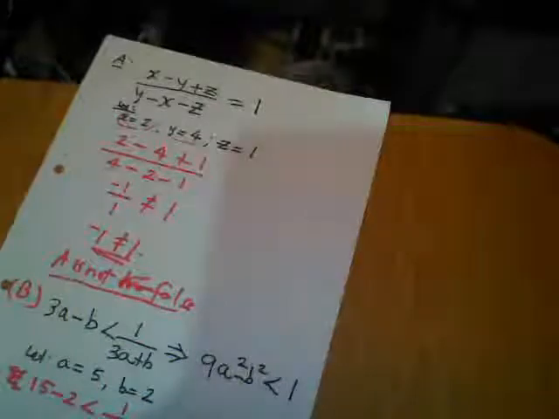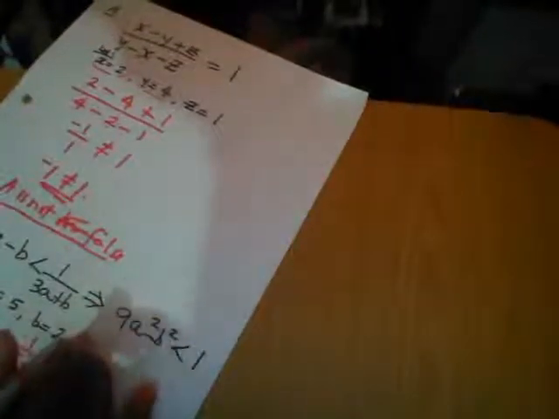It's not true here. Okay, let's take the other one. They say, let's prove this one also. So we say 9. What is a? A equal to 5. So 9 times 5 squared minus, what is b? B is 2 squared. They say also this has to be less than 1.